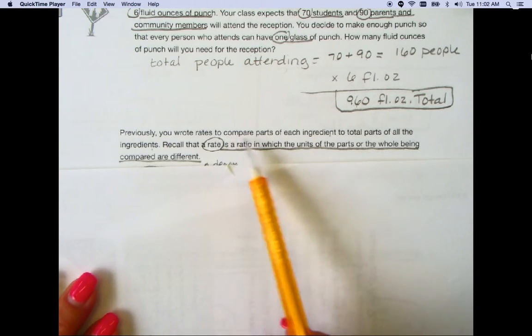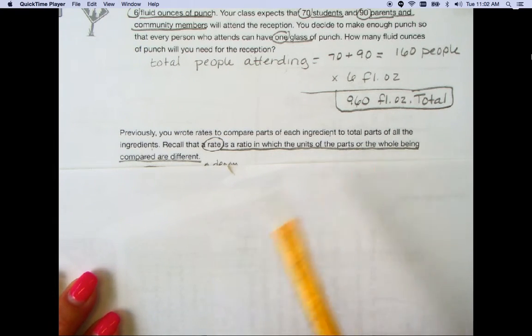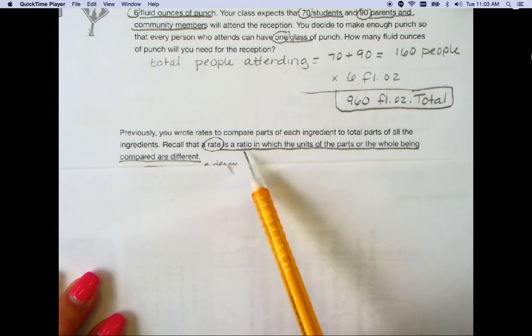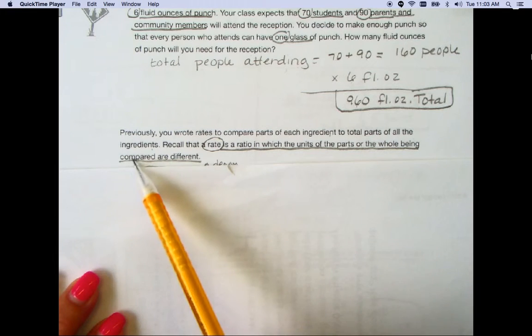Previously, we wrote rates to compare parts of each ingredient to total parts of all ingredients. Recall that a rate is a ratio in which the units of parts or the whole being compared are different.